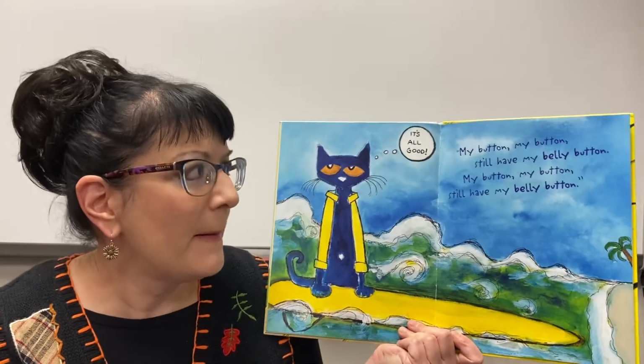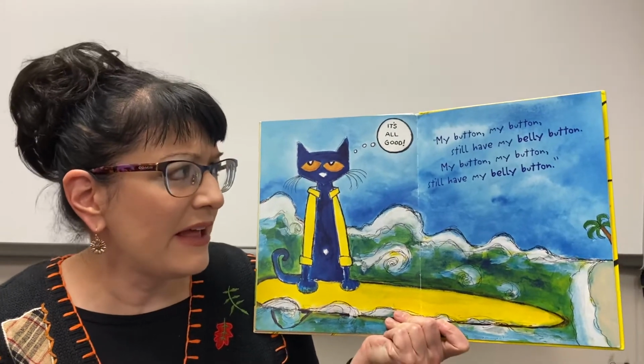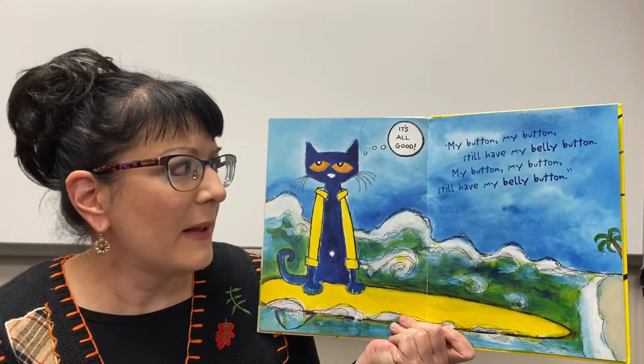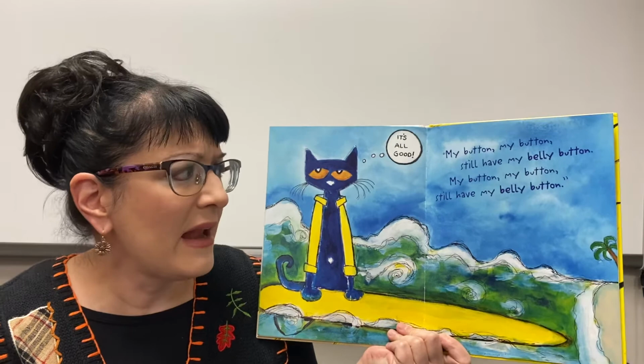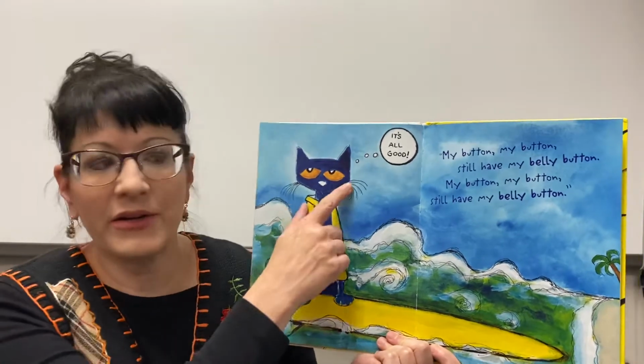My button, I still have my belly button. My button, I still have my belly button. It's all good.